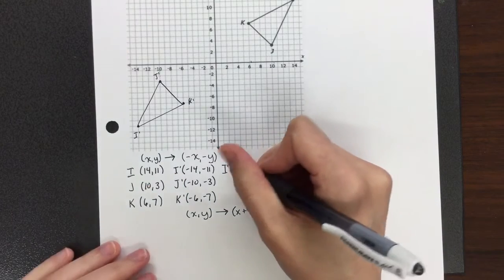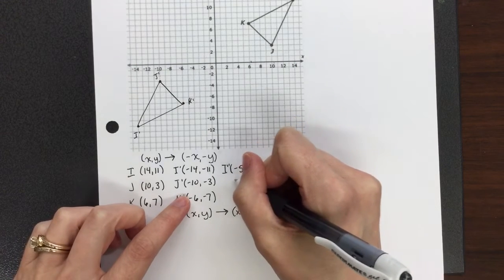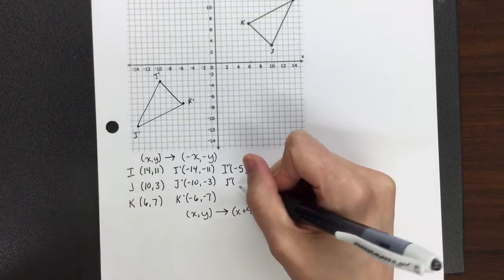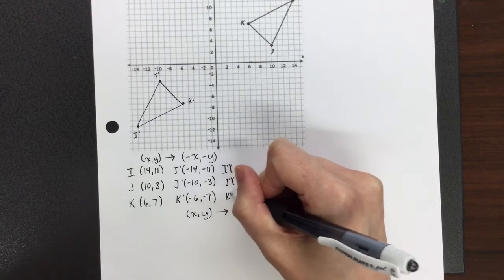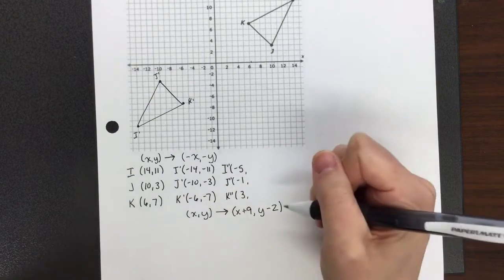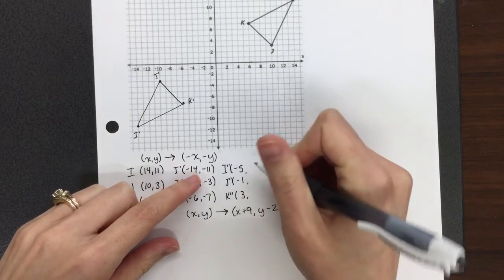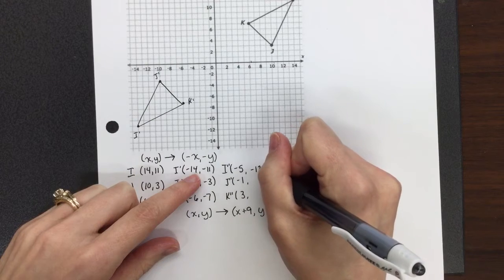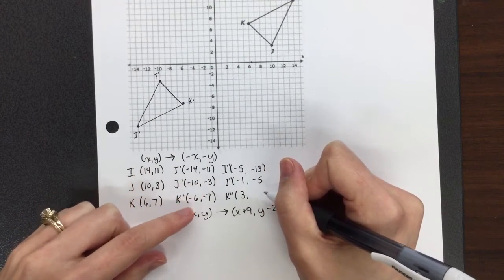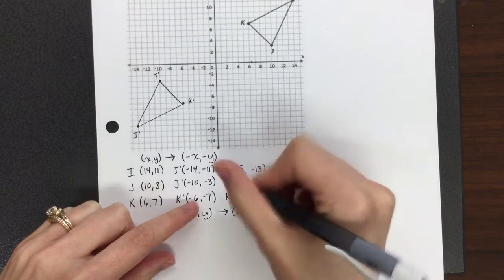Negative 14 plus 9 is negative 5. Negative 10 plus 9, J double prime, is negative 1. K double prime: negative 6 plus 9 is going to be a positive 3. Then we take all of our y values and subtract 2 from them. Negative 11 minus 2 is negative 13. Negative 3 minus 2 is negative 5. And negative 7 minus 2 is negative 9. So those are our points.